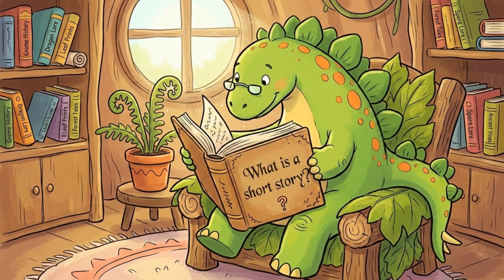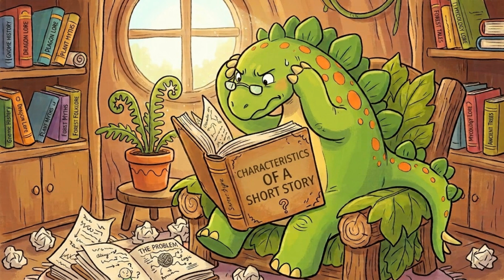A short story is a piece of fiction that can usually be read in one sitting. It is shorter than a novel and focuses on one main idea, event, or problem. A short story usually has only a few characters and takes place in one main setting. The characterization of a short story is simple. It focuses on one main event or problem, has few characters, a specific setting, and a clear beginning, middle, and ending. A short story often has a theme or message that teaches the reader something important.